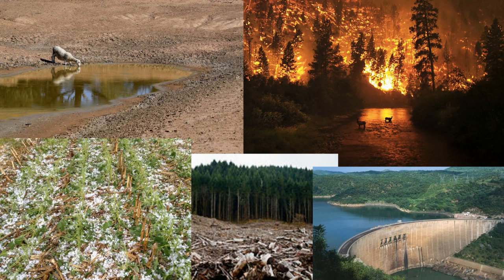Here's just some pictures of that. If you have very dry weather or a drought, it doesn't matter if there were a ton of sheep there or just a few sheep. That drought is going to impact that population. Here is a natural disaster like a wildfire. It does not matter how many deer live in this area. If it's very few or very many, this wildfire is going to impact them no matter how many organisms live there.